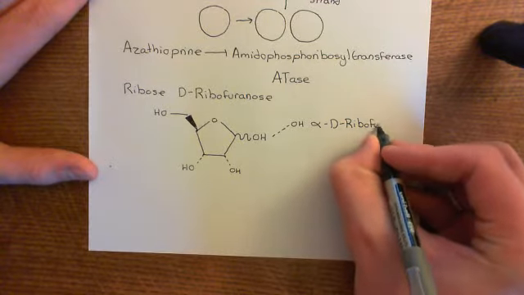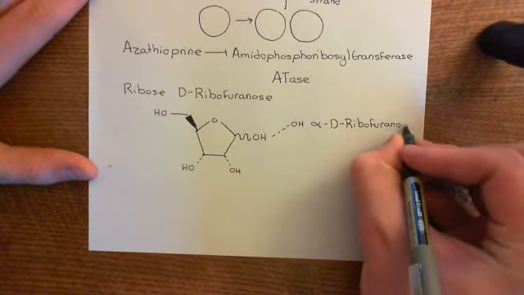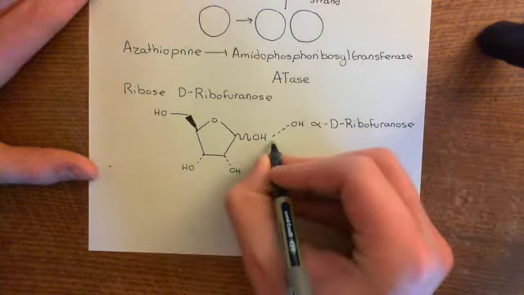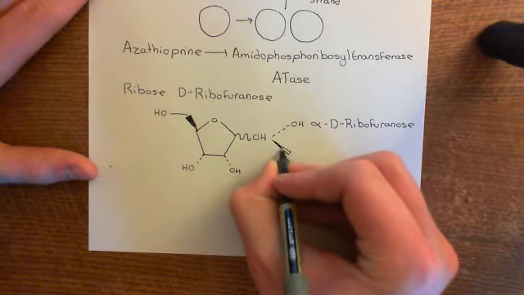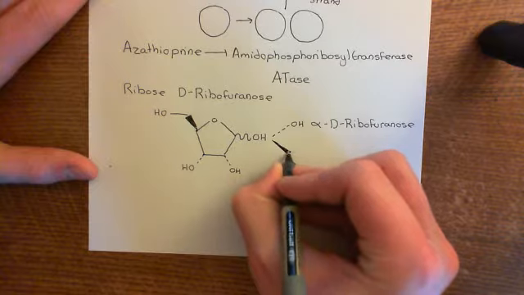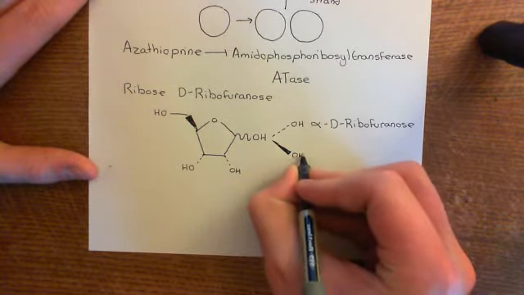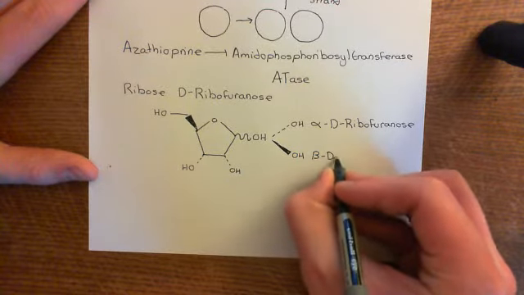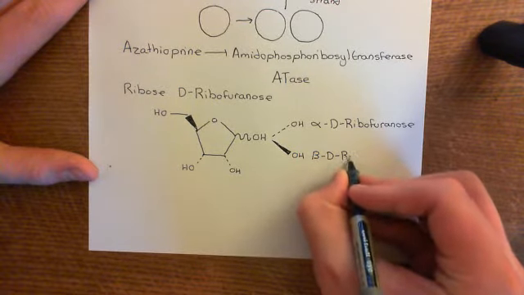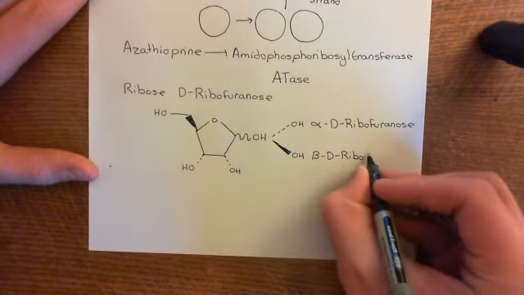Okay, whereas if the alcohol group comes out of the page towards us, like so, off this first carbon, that would be called beta D-ribofuranose.